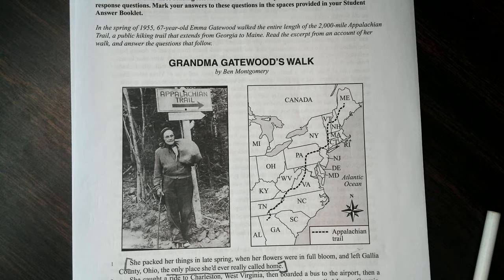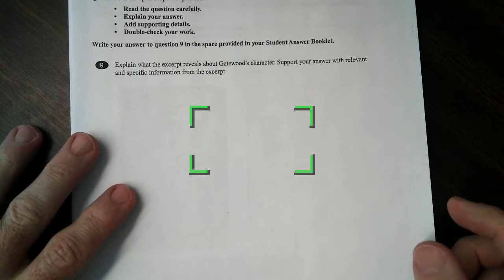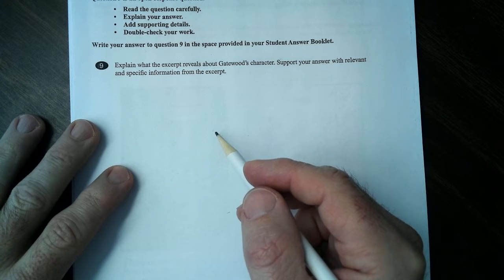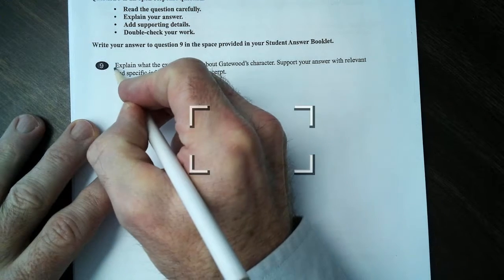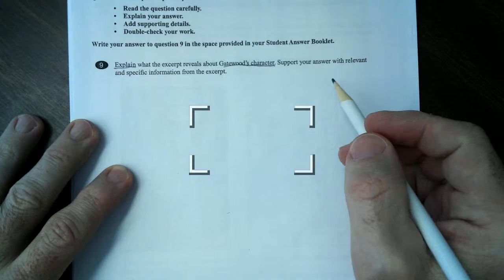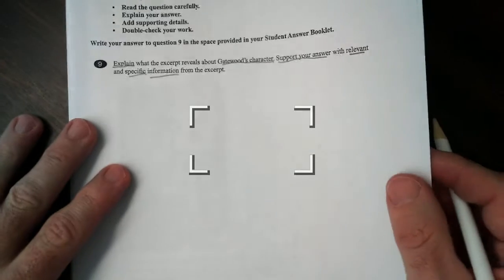This video is intended to give you a formula of success to write to the MCAS open response. As I had mentioned before, the first thing that you want to do in tackling the open response is to read the prompt first. And when you read the prompt, mark up the prompt by identifying those most important words in the prompt. So in this prompt on Grandma Gatewood, you want to explain Gatewood's character, and the prompt asks you to support your answer with relevant and specific information. So that's what you're going to look for as you continue reading through Grandma Gatewood's prompt.